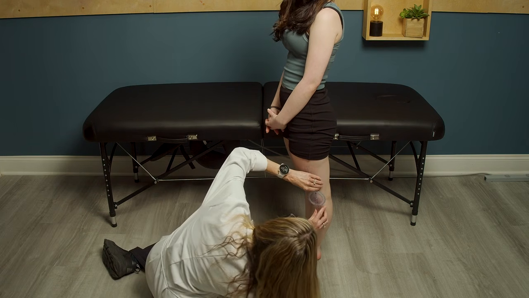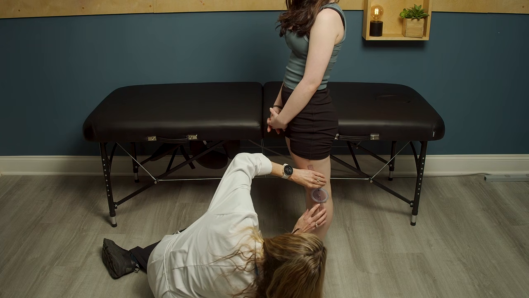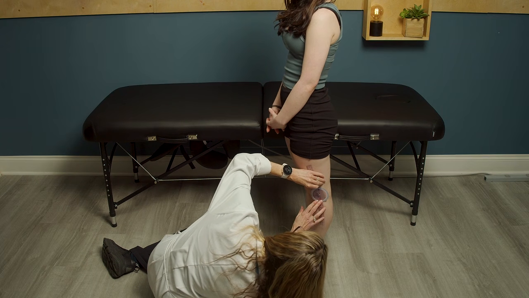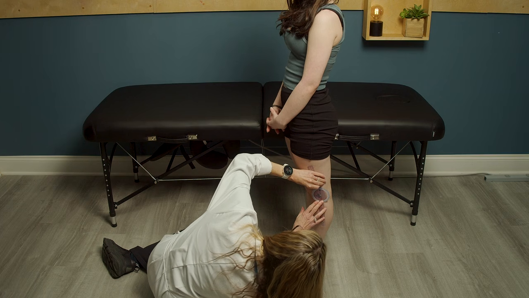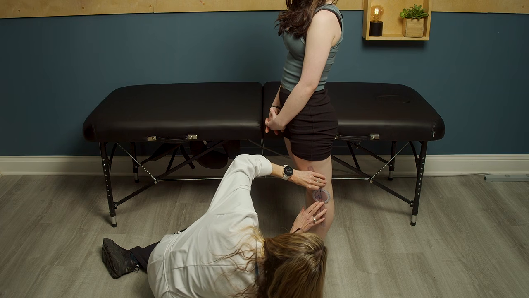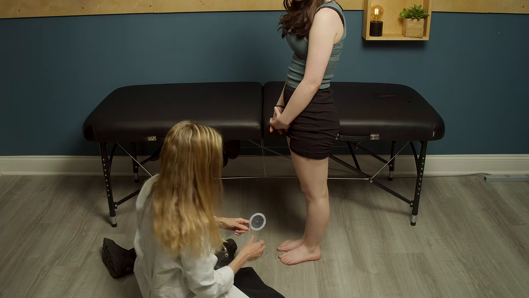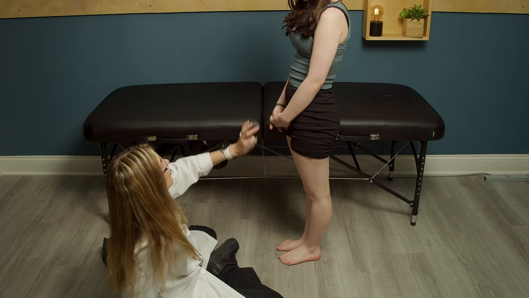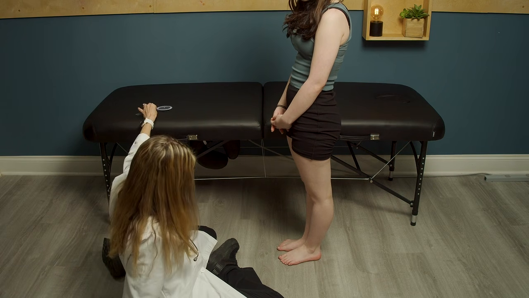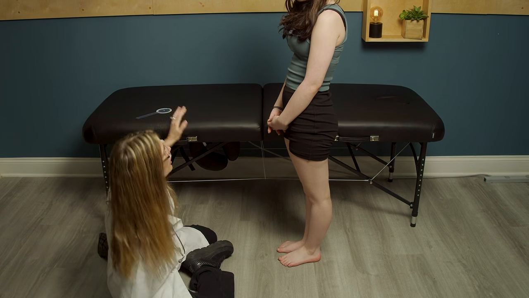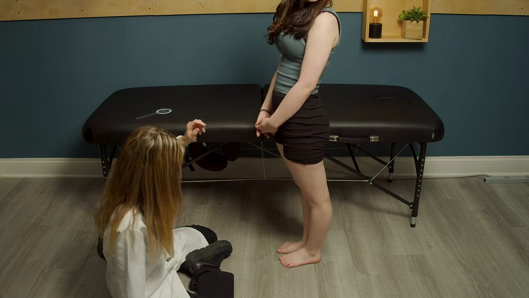Okay, so whenever you're ready, is that as much hyperextension as that knee will go? Okay. Yeah. So that's about the same. So your elbows are definitely more hypermobile than your knees, but that's a super common thing. I feel like elbows are more commonly really hypermobile.